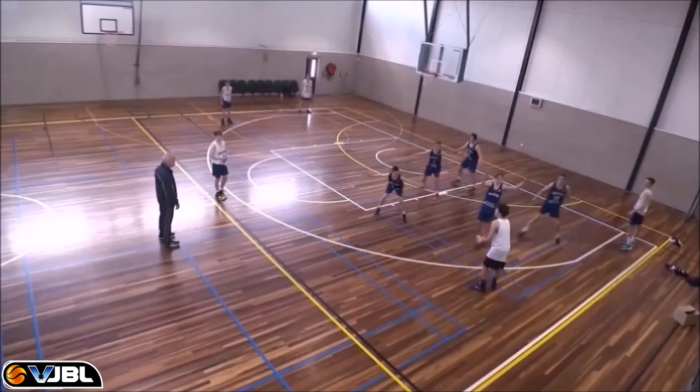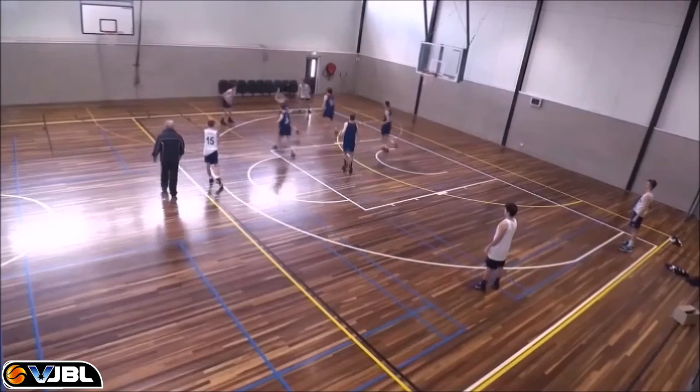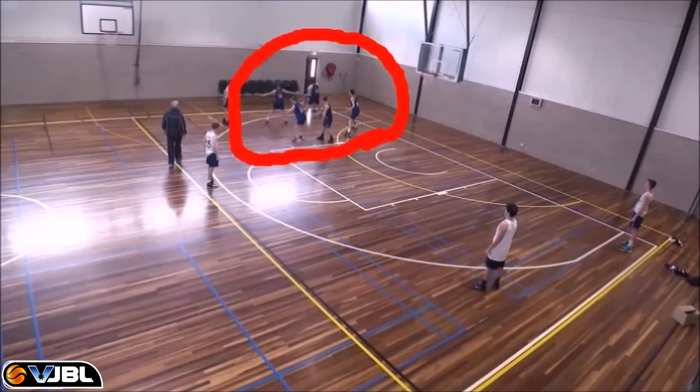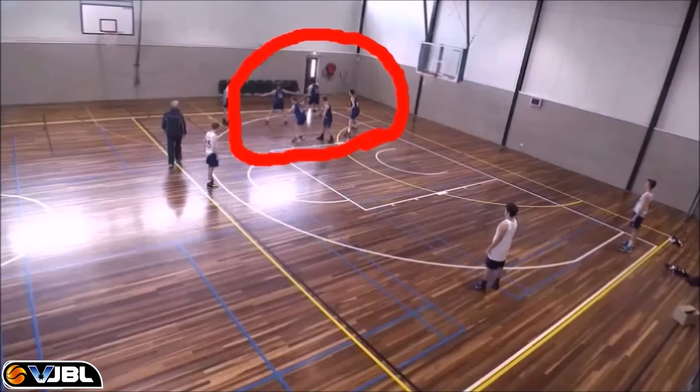And as the ball moves around, you can see the players on the weak side of the floor getting right across to the lane line and blocking up any possible driving lane for the offensive players. Again, this would be considered excessive helping and thus be classified as zoning.